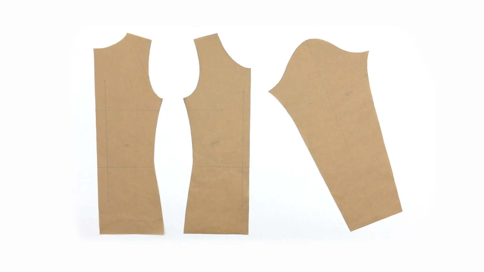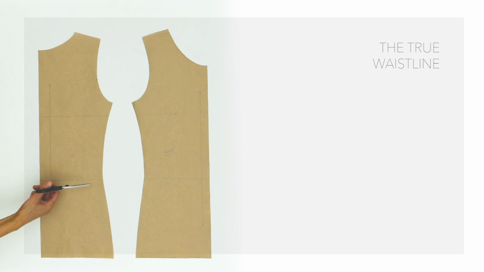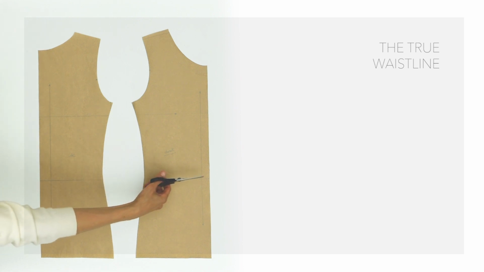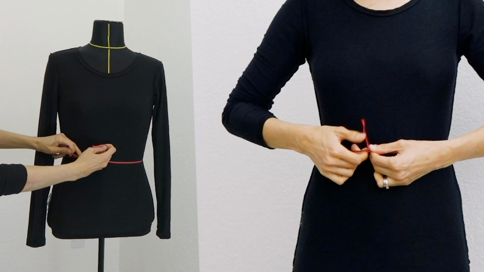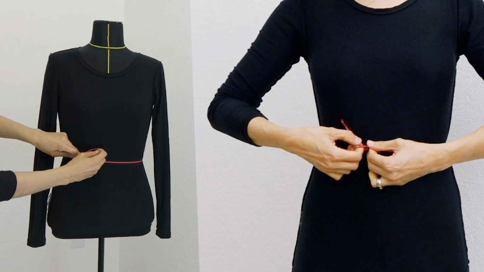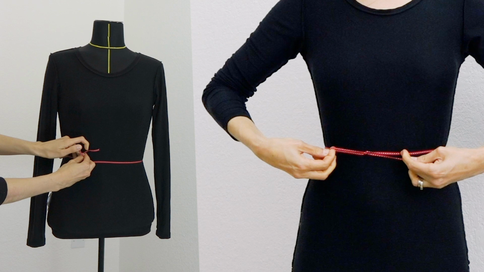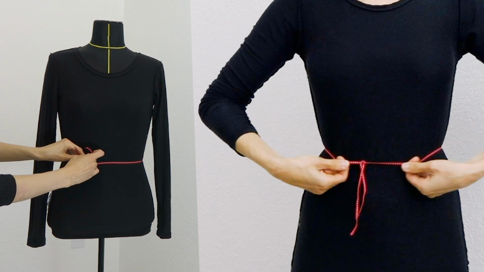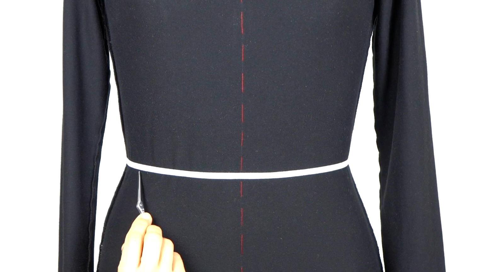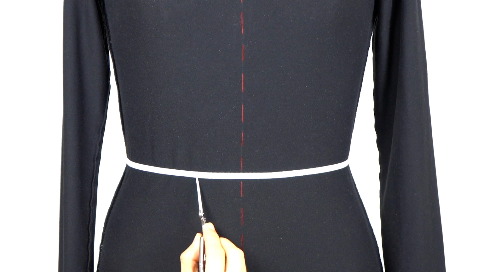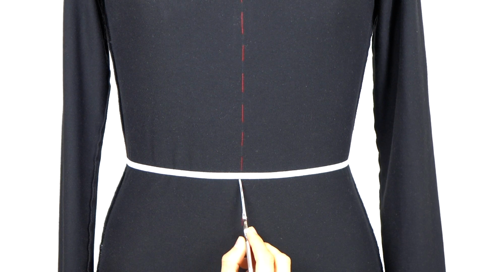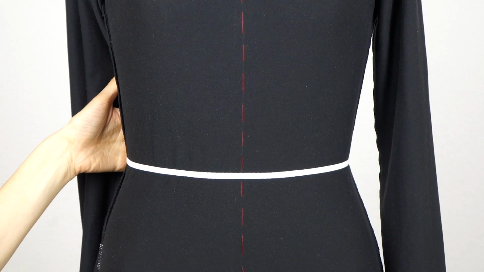Alright, everyone's ready? Let's get started by identifying the real shape of our own waistline. We are going to put our t-shirt on again, wrong sides out, walk and move a little bit to have the elastic position itself at the right place, our natural waistline, which we are now going to trace, half front and half back.